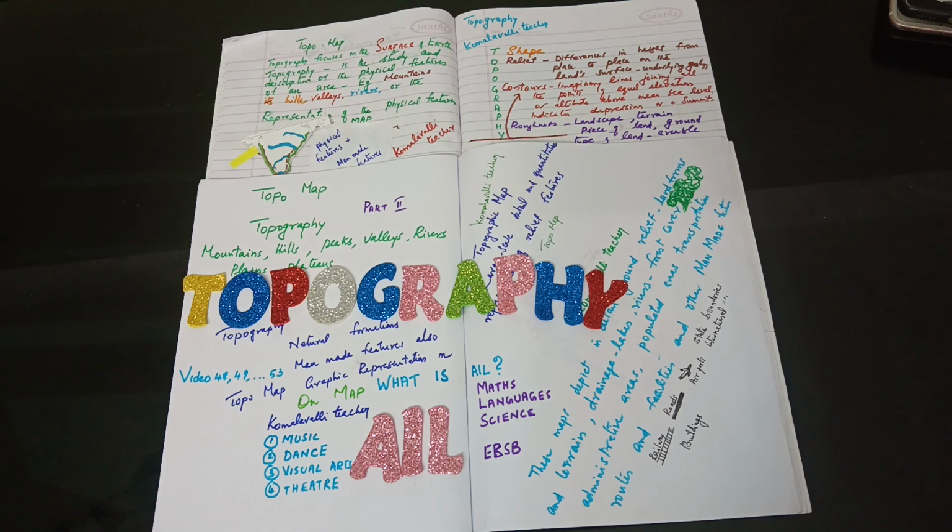Suppose they are integrating maths. In social studies or geography, they have learned about the mountains or peaks. Then they are integrating it with maths. We can find out the height of Mount Everest, which is 8848 meters. When we say that, that is mathematics.